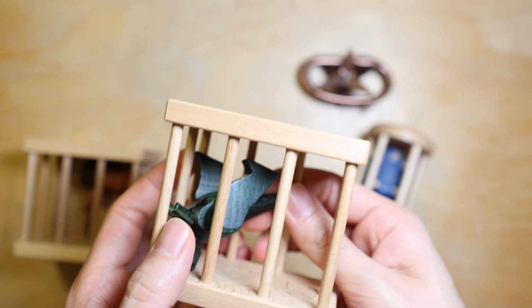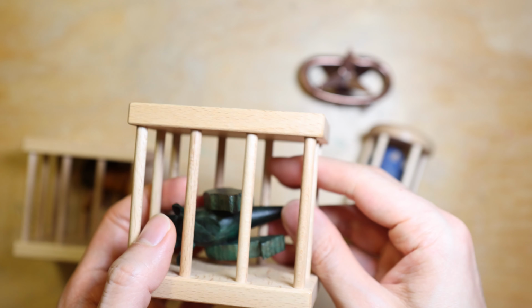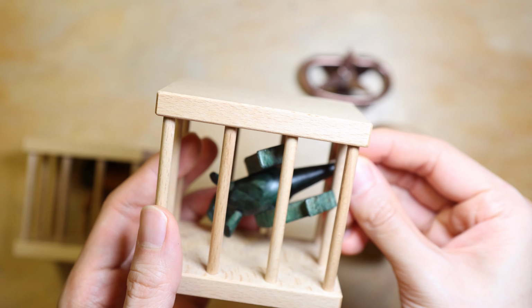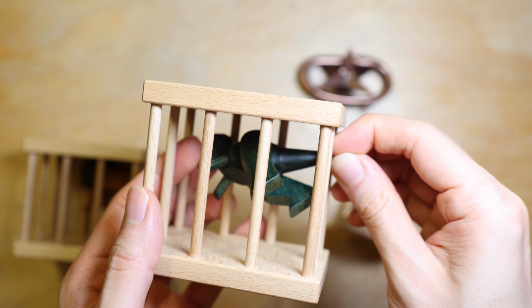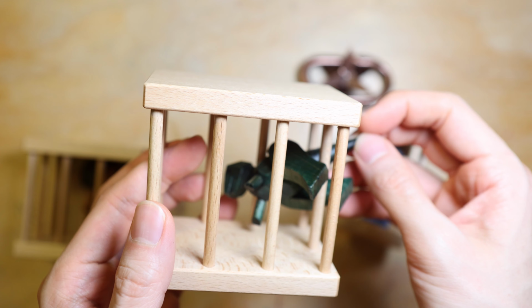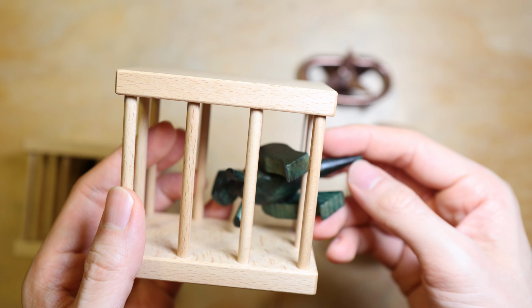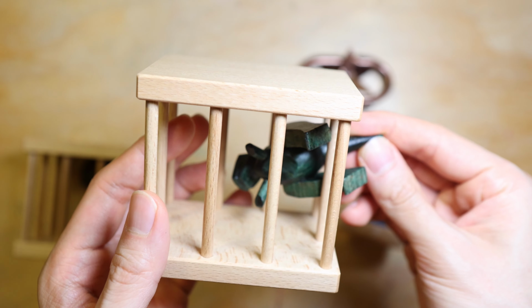So to take the dinosaur out, we will hold its tail and let its right leg out of the cage first, like so. Then we'll also let its right arm move out of the cage.